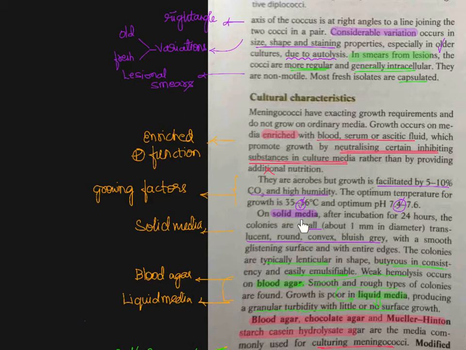In solid media, the colonies will usually be small. These will be translucent colonies which are round, convex and bluish gray. Coming to blood agar, the colonies are typically lenticular in shape, unlike the round shape in the case of solid media, and they are butyrous in consistency and easily emulsifiable.